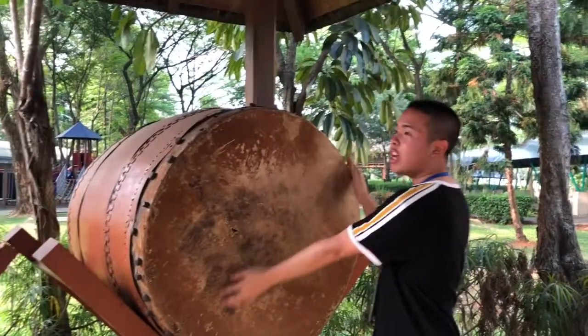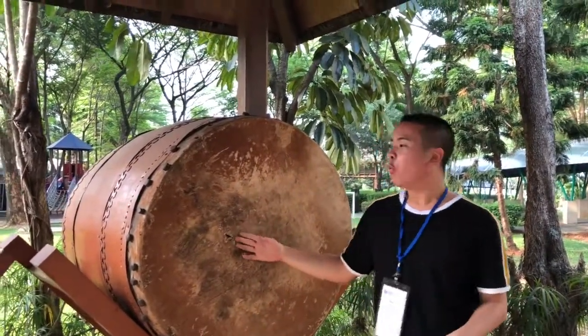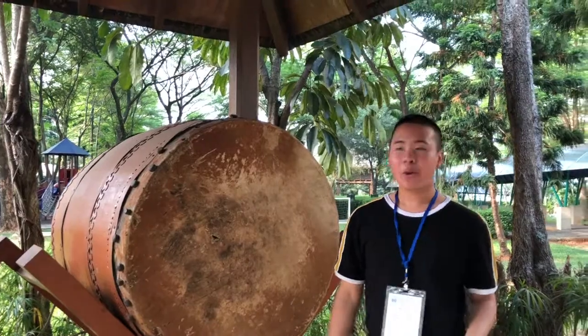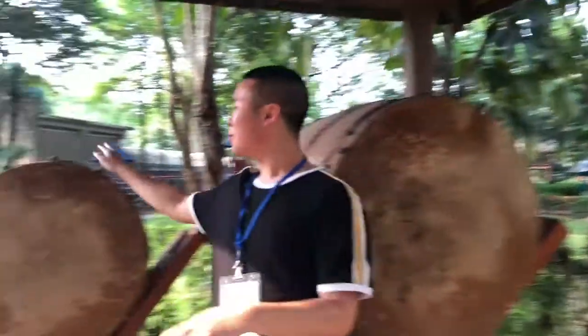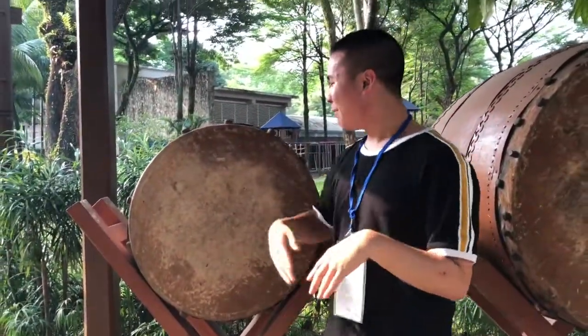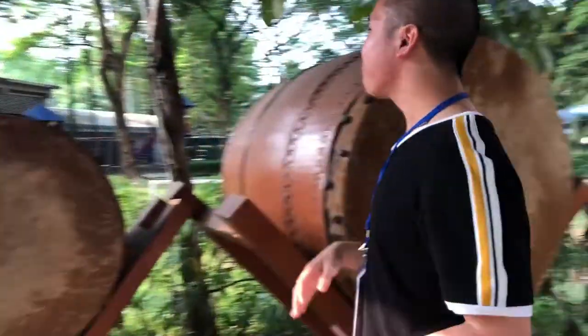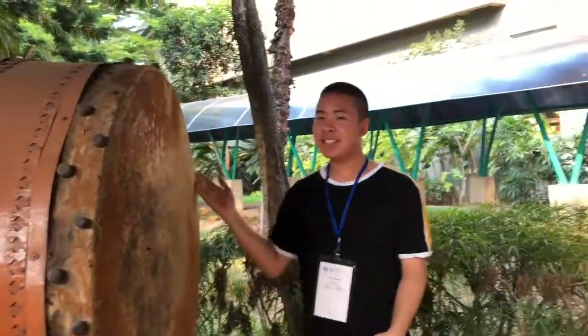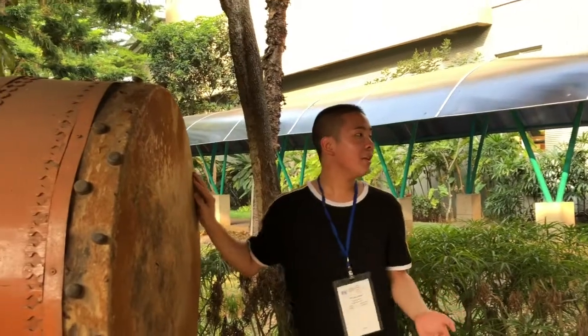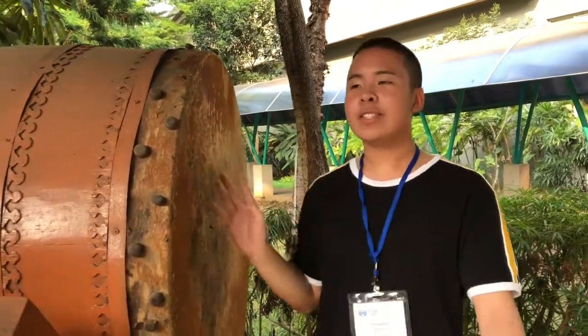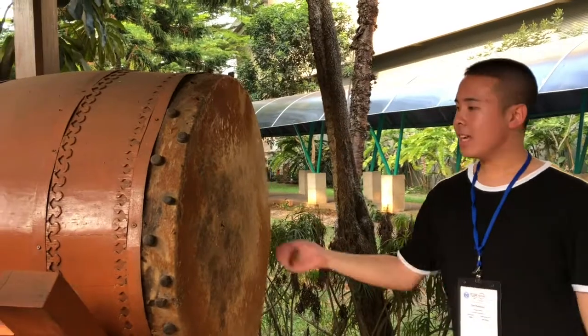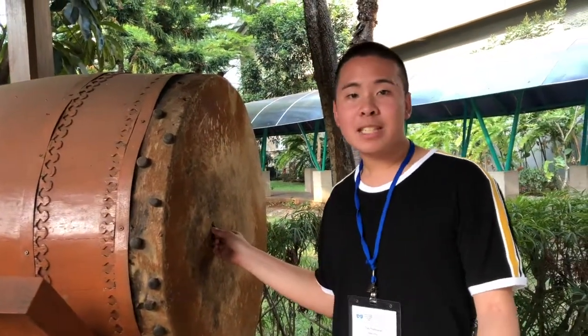So on a large instrument, such as this drum, when you hit it, it makes a really low pitch, whereas on a smaller instrument, it makes a really high pitch. To explain this difference, as you can see, on a big instrument you have a very low frequency, whereas on a smaller instrument you have a very high frequency. And as you might remember from your IGCSE physics lessons, the frequency of a sound wave determines its pitch.